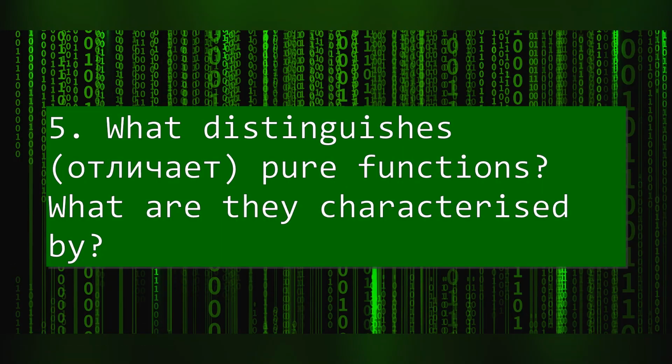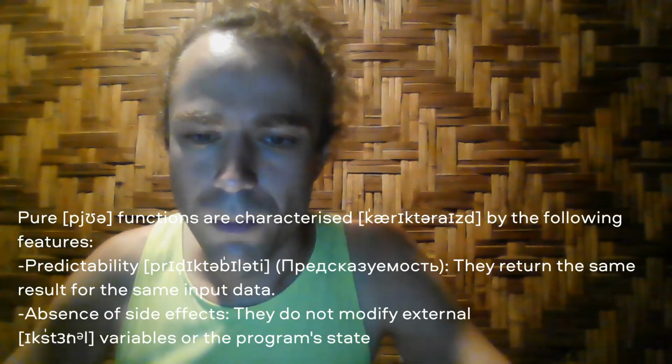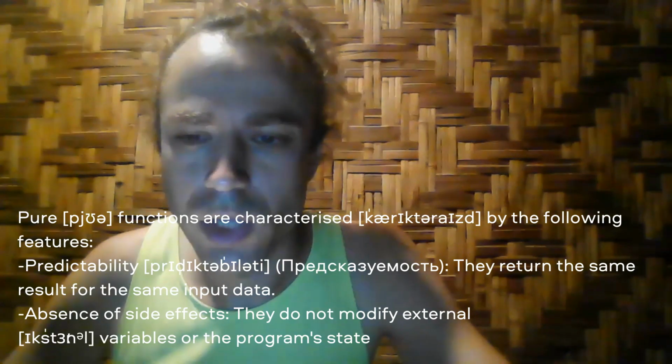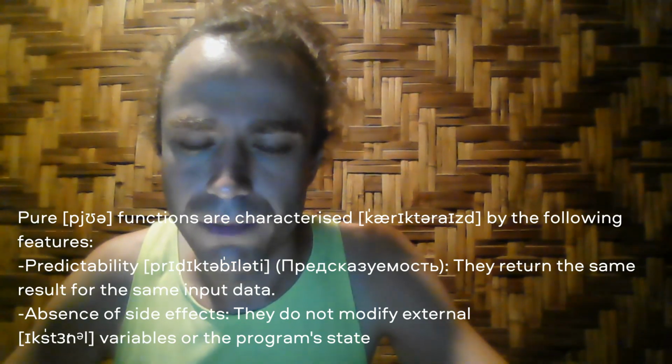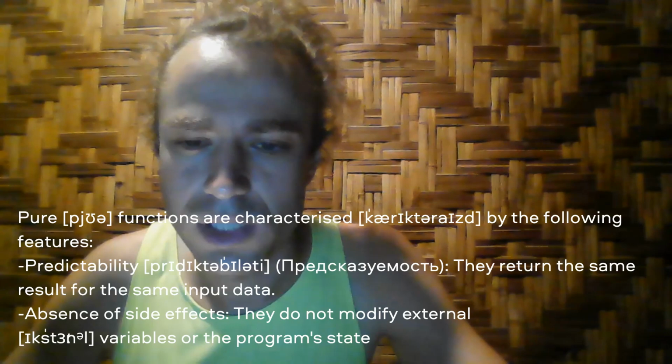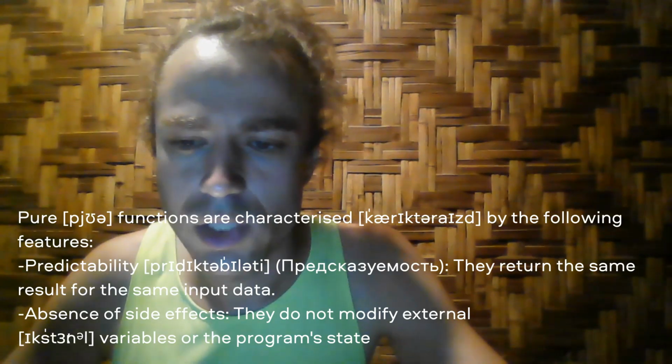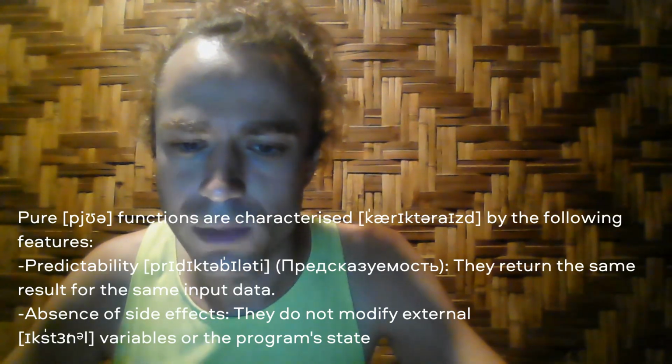What distinguishes pure functions? What are they characterized by? Pure functions are characterized by the following features. Predictability: they return the same result for the same input data. Absence of side effects: they do not modify external variables or the program's state.